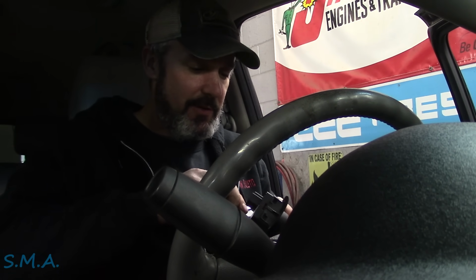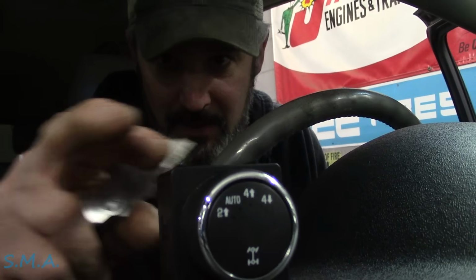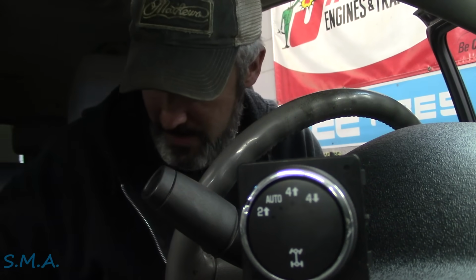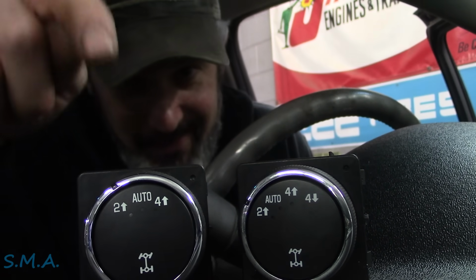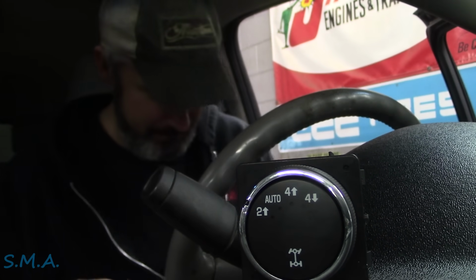So somebody gave it the old switcheroo. That's the sucky part about auction cars, folks. You never know what you're going to get. So you got that little guy. We'll save that for future reference because that one seems to work. However, this is the switch that belongs in the car. If your 4 low doesn't work, order this switch. Eliminate it.